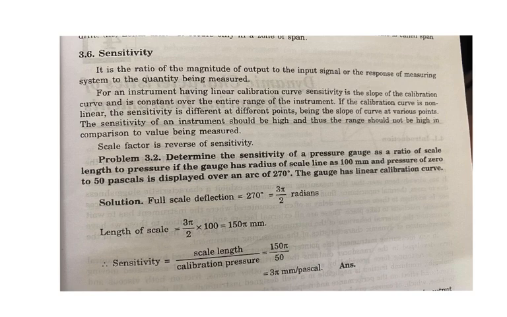So here you need to know the formulas for the sensitivity, that is full scale deflection, length of scale, sensitivity. The full scale deflection is equal to 270 degrees, which is equal to 3 pi by 2 radians. The length of scale is equal to 3 pi by 2 into 100. Sensitivity is equal to scale length by calibration pressure. So by just applying the values to this, you get the value, that is 3 pi per pascal.